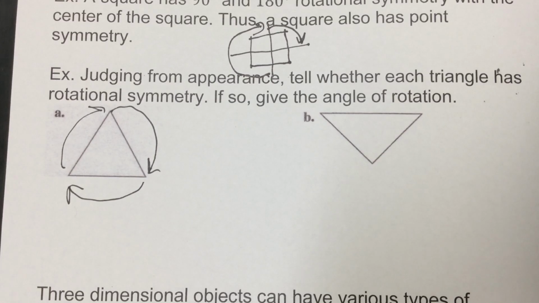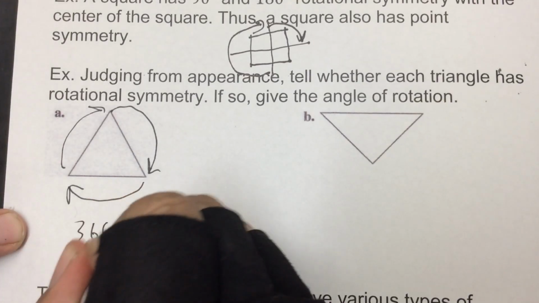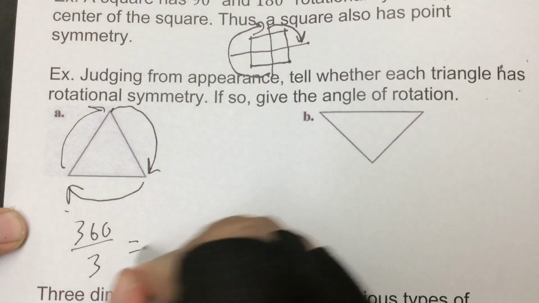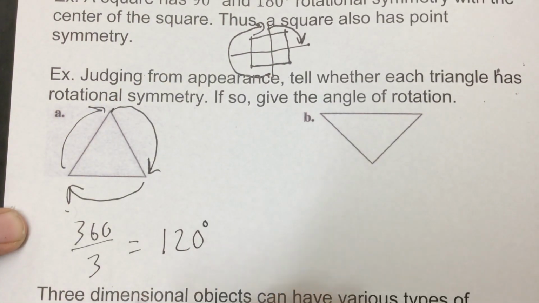Now, our angle of rotation, you're just going to find that by how many times it would take to rotate around, and then divide that into 360. So 360, in this case, we had 1, 2, 3 rotations. So we divide that by 3. So this one's angle of rotation would be 120 degrees. So it'd rotate 120 degrees before it'd match up again. And then we could do another 120 and match up, and another 120 and we'd be back to where we started.